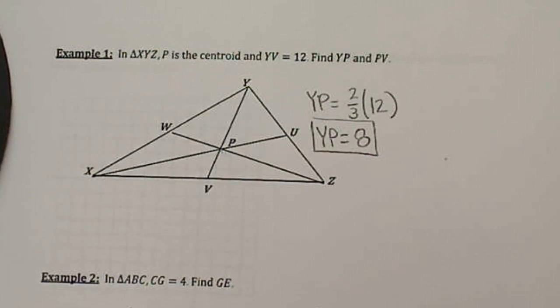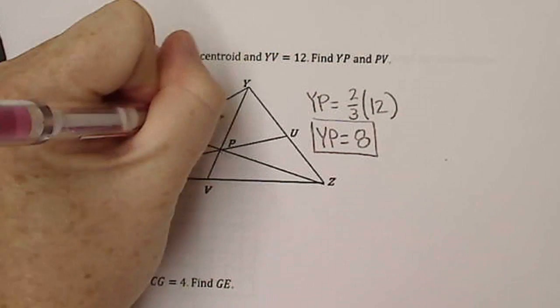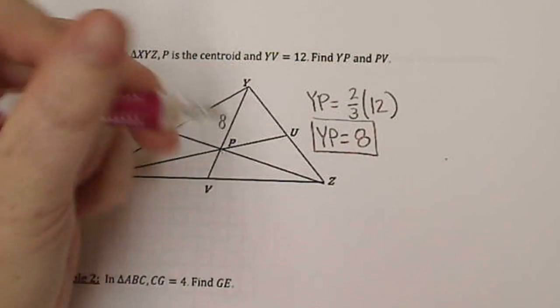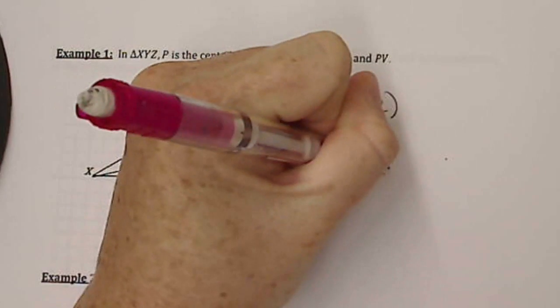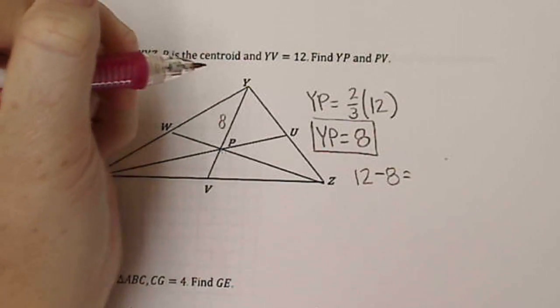Okay, to find PV, I can use some math here and remember that the leftover is 1/3 if the whole length is 12. And I have this part right here that's 8. How much more do I need to get to 12? What I'm asking you to do is 12 minus 8, which is 4.